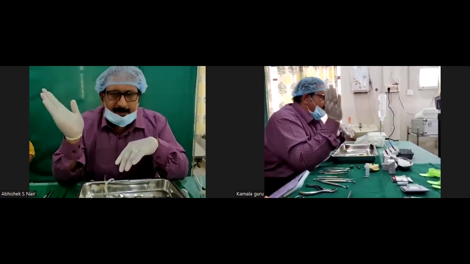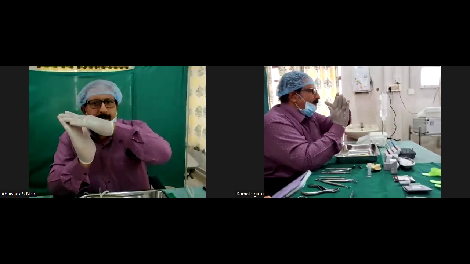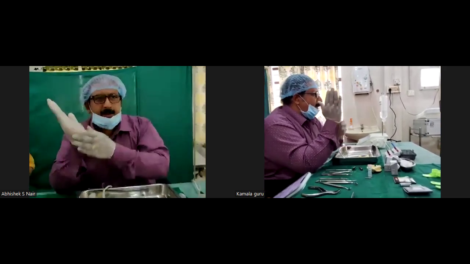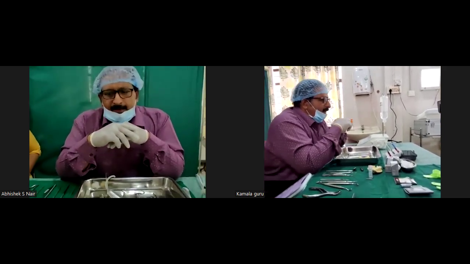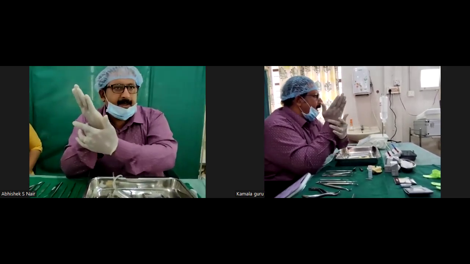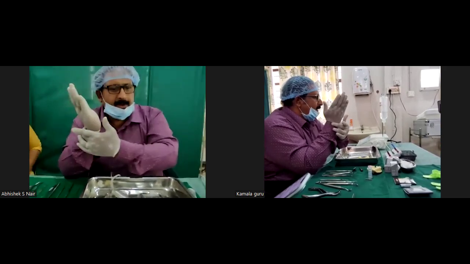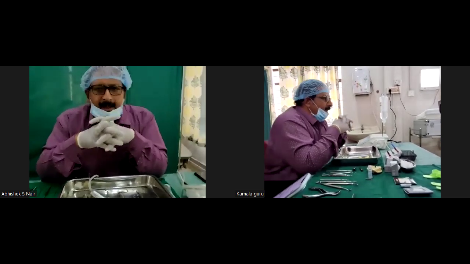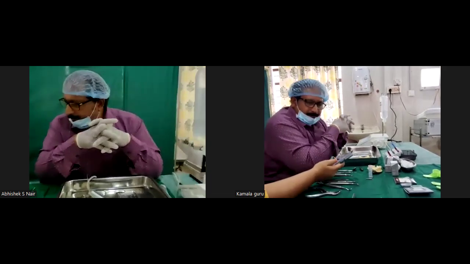So if you angulate something in this direction and have a bite over here, that means it's not going to take the load of the force through the implant directly to the bone. Instead, this is going to create marginal bone loss over here. Many factors are definitely to be considered there.